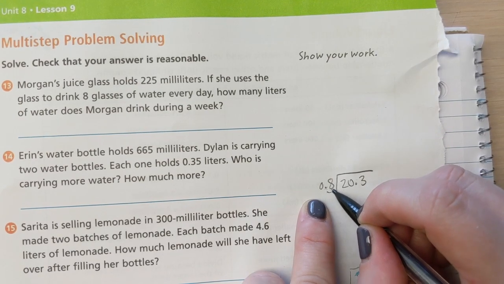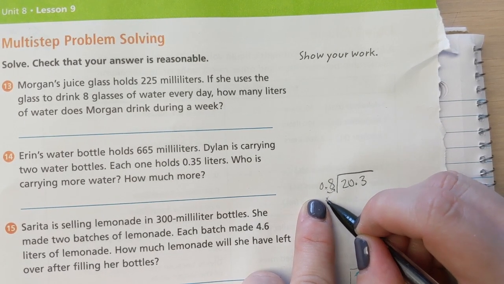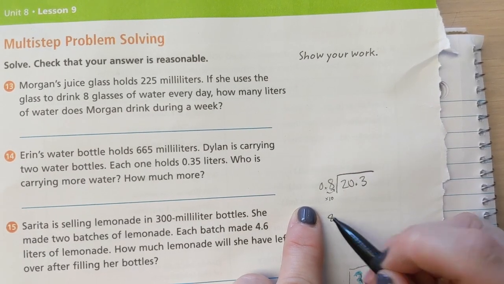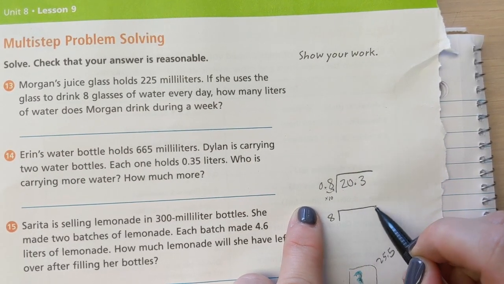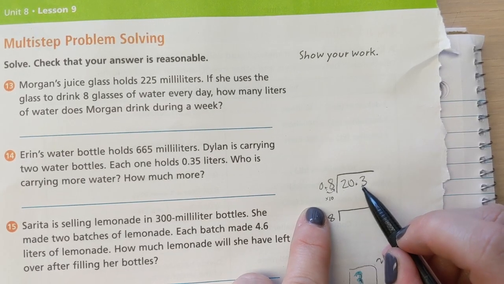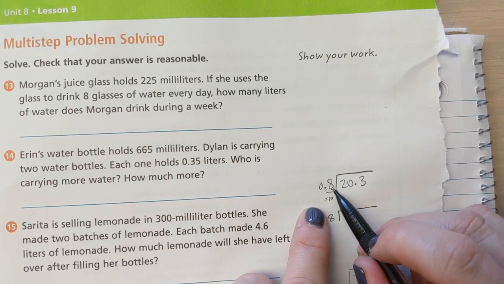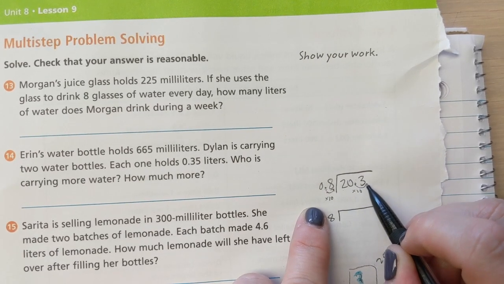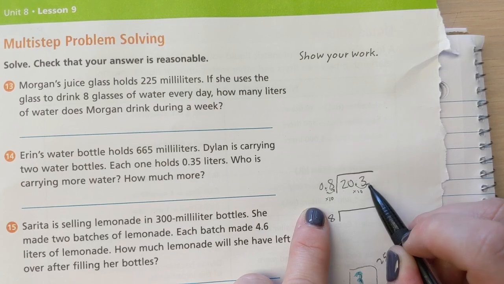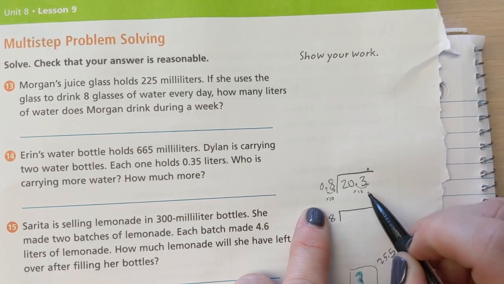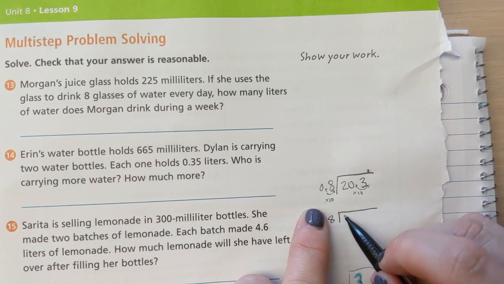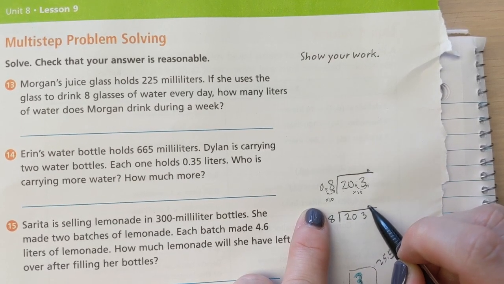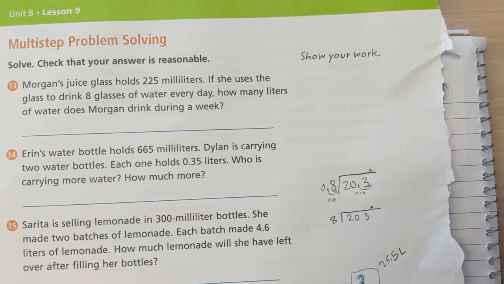So to get rid of it, I move it once by timesing it by 10. If I times that by 10, what do I get? I get 8. But whatever I do to the divisor, I have to do the dividend. So I times this one by 10, and that moved the decimal one place over, or straight up because it would be at the end. So I have 203 now inside with the decimal at the end of the 3. Make sense? Hopefully it does.